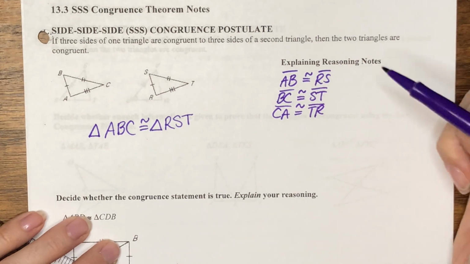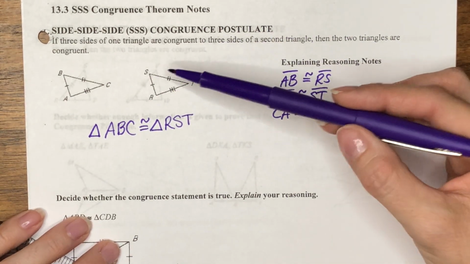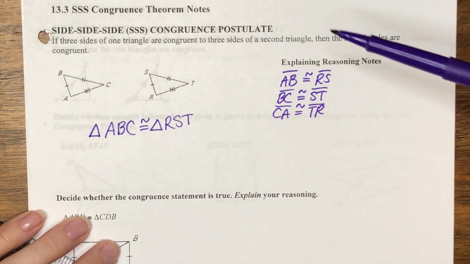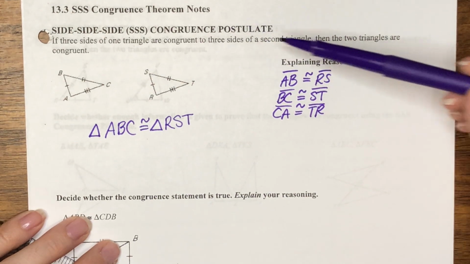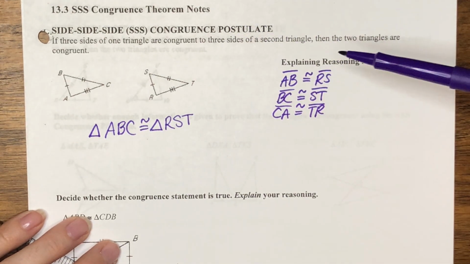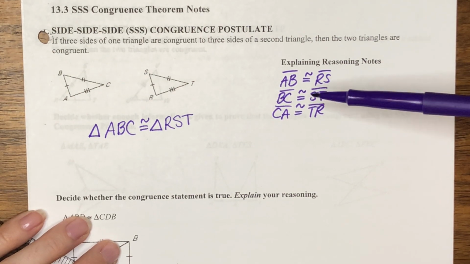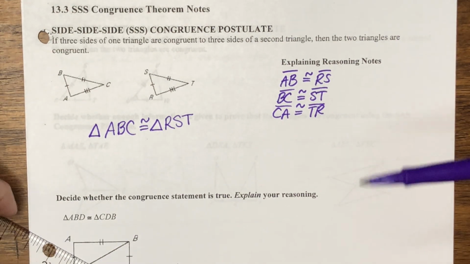I know it's pretty obvious that they did tell us that everything was congruent, but that's our reasoning, because the postulate says that if 3 sides of the triangle are congruent to the 3 sides of the second triangle, then the 2 triangles are congruent. So we've written out that all those sides are congruent based on our drawing, and we can say that those 2 triangles are congruent.